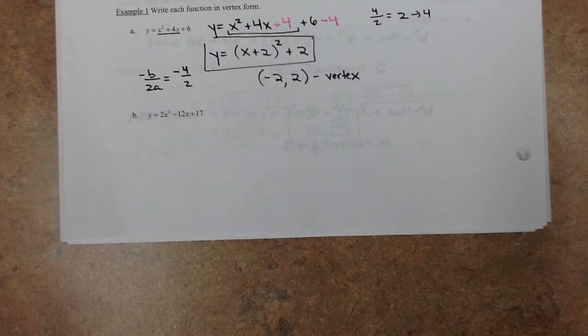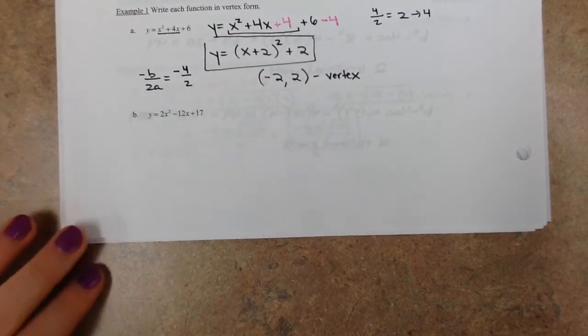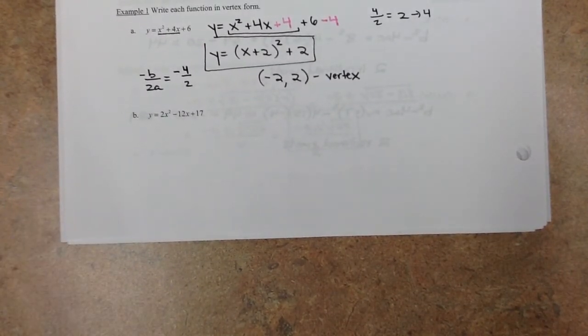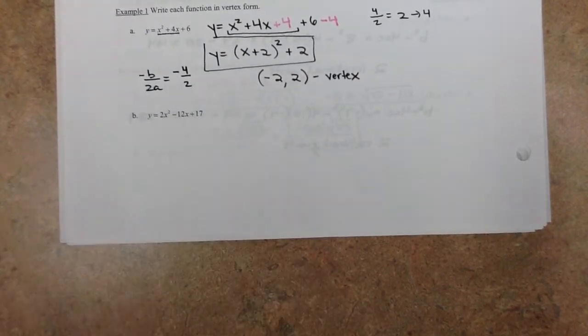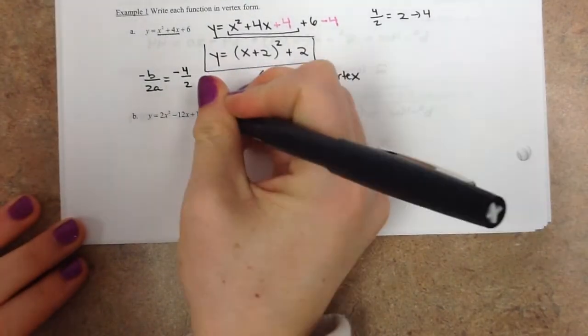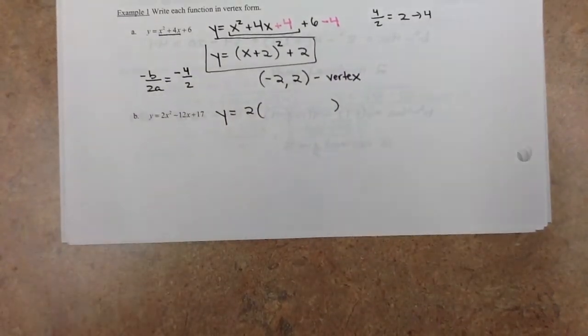This is something that we need to pay attention to and be careful with, and that is the 2. So we did this when we were completing the square. If there was ever a constant there other than just a 1, we had to divide it out. Well, things are a little bit different because I have a y on this side, not just a 0. And so rather than dividing it out, I am going to factor it out. So I'm going to factor out a 2, and then I'm going to write what's left in parentheses.